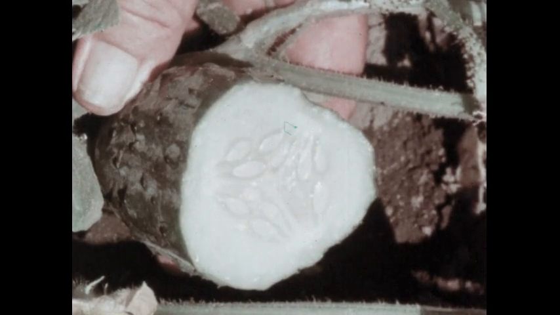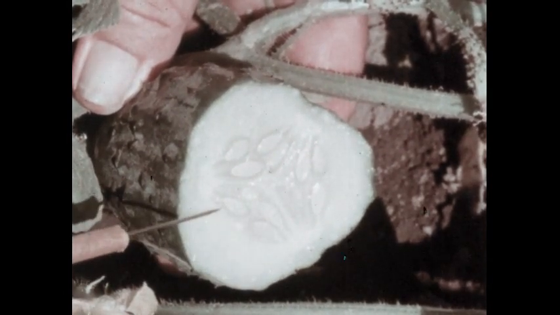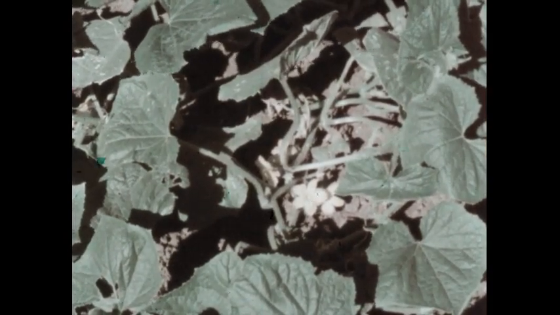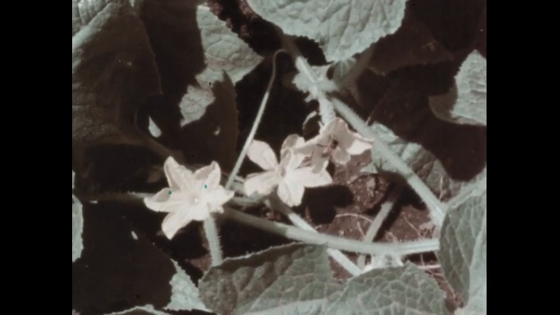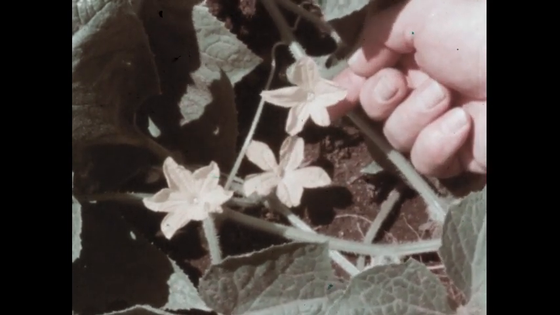Here are seeds in a cucumber, which is the fruit of the cucumber plant. If we look at a cucumber plant growing in early summer, we can see the flowers that produce the seeds. There are two kinds of flowers on this plant. Some of the flowers, like this one, have no stamens. This kind of flower has only a pistil. Where does the pollen come from, needed to produce seeds?